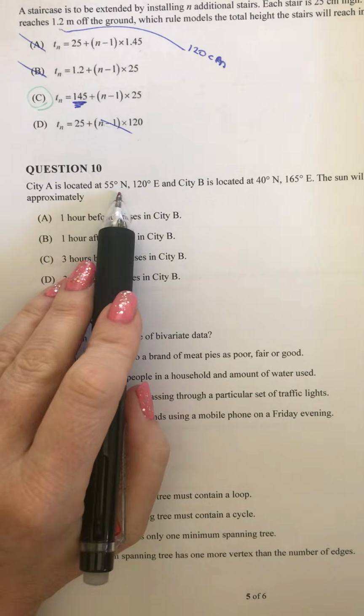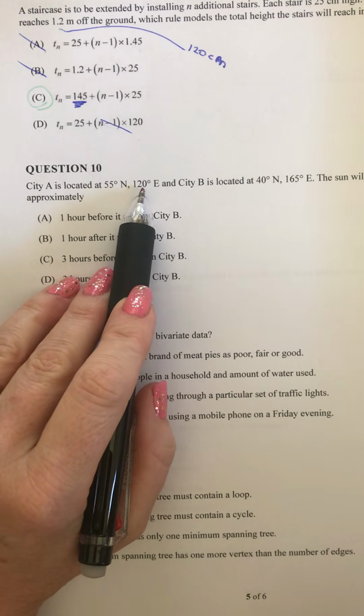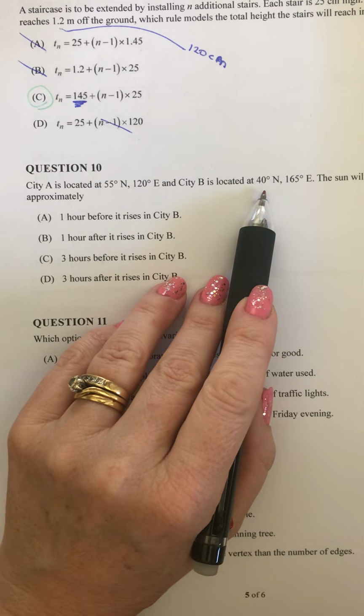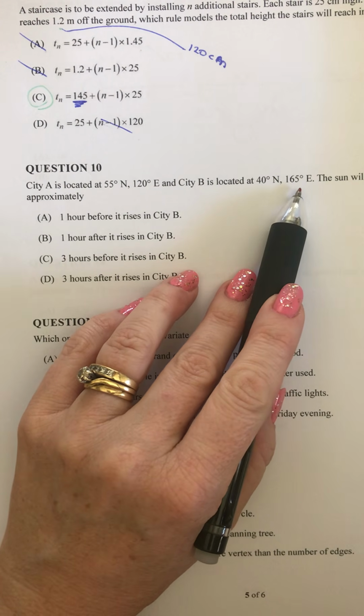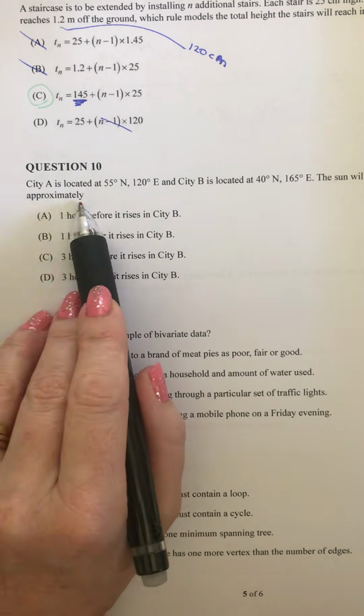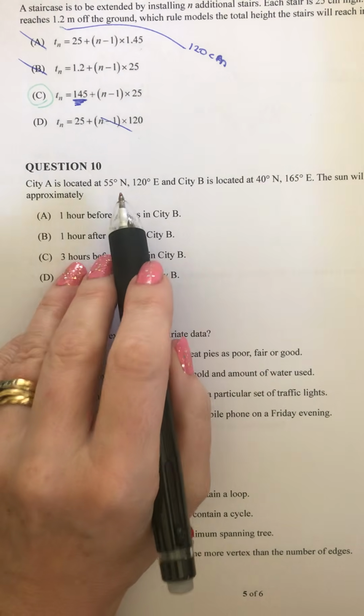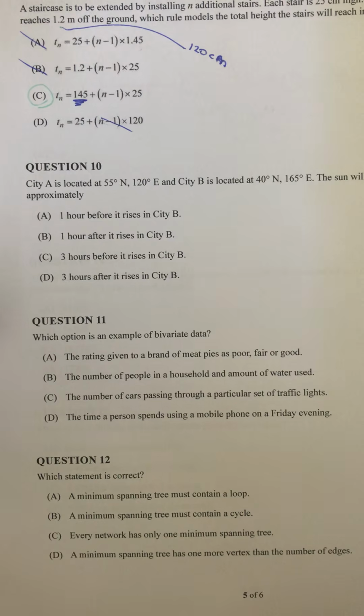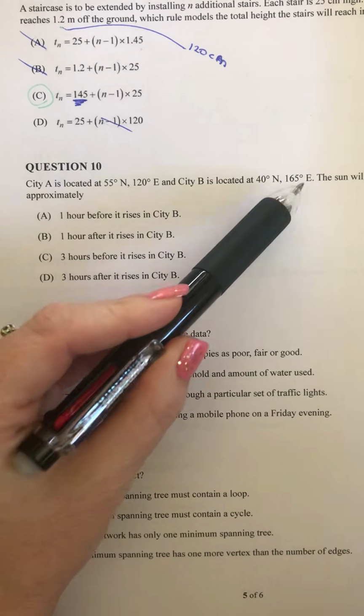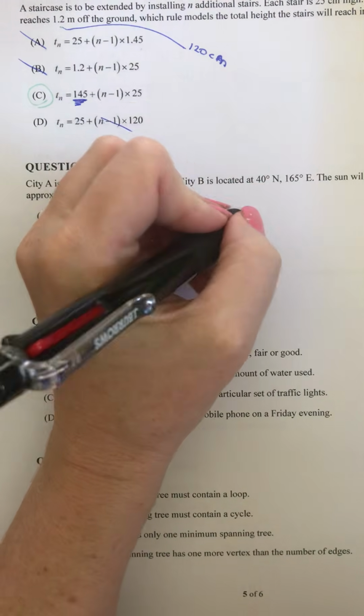A city is located at 55 degrees north, 120 degrees east, and city B is at 40 degrees north, 165 degrees east. And the sun will rise in city A approximately, and so on. Now, we first want to look at these, and obviously this is a time zone question. Time zones are only concerned with those east and west values because we're looking at that kind of horizontal distance between them because our time zones go in those sections across our page. So we have got 120 degrees east and 165 degrees east. So the difference between that is 45 degrees.